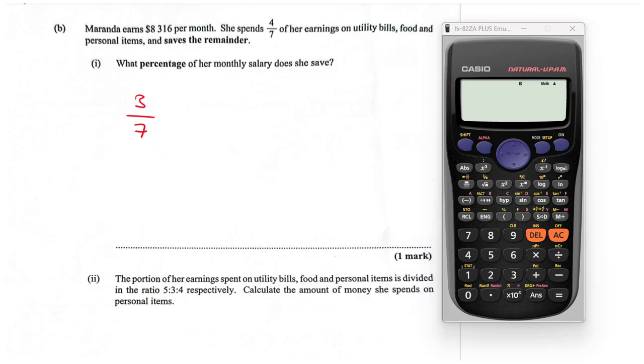And this is already a ratio, so all we have to do is multiply this by 100 to get the percentage. So if we take 3 divided by 7 times 100, we're going to get 42.86% of her salary.